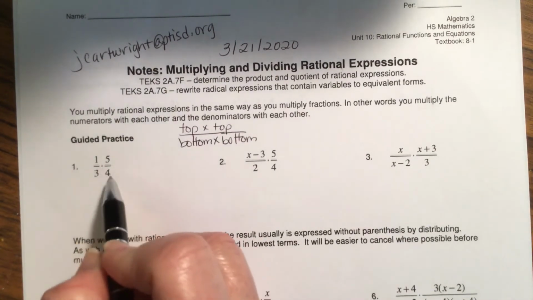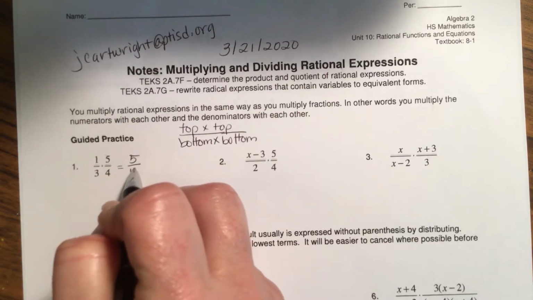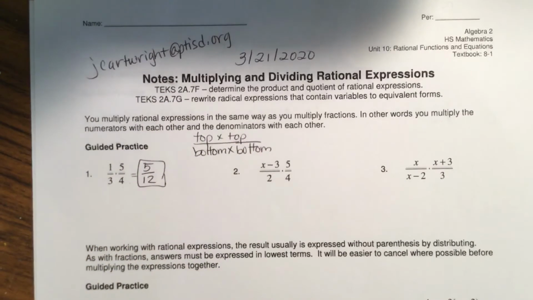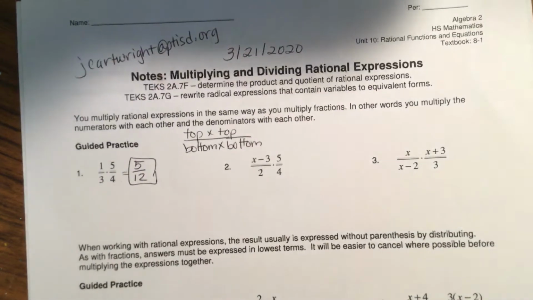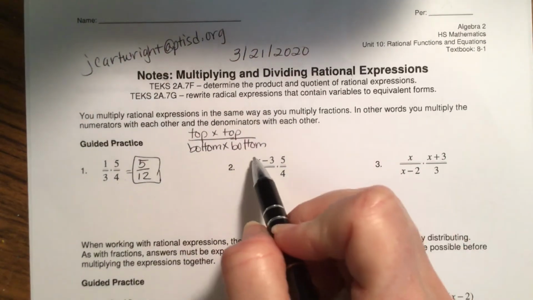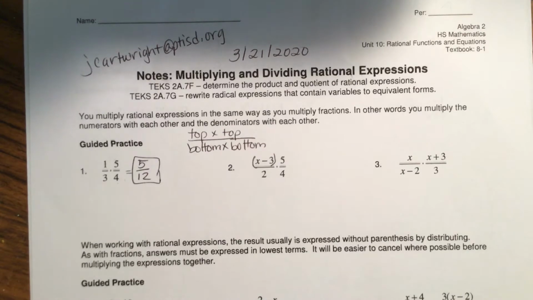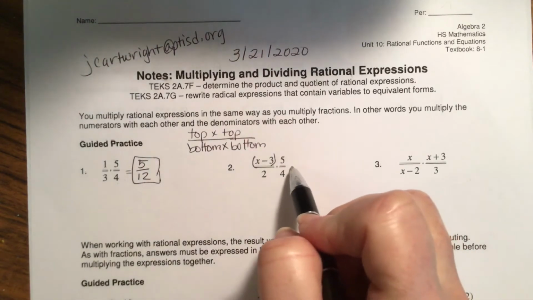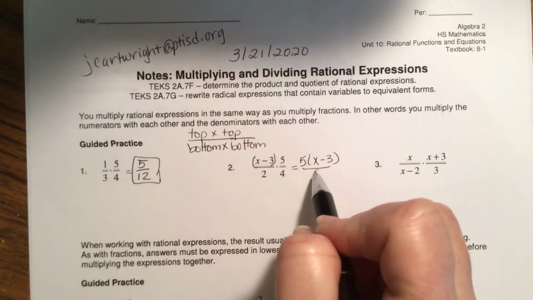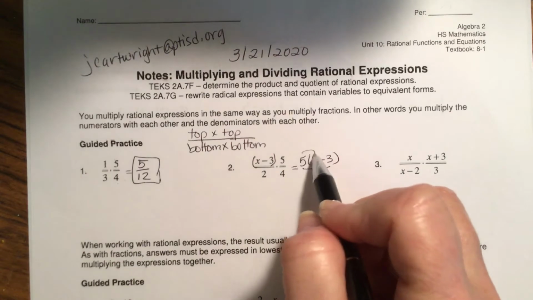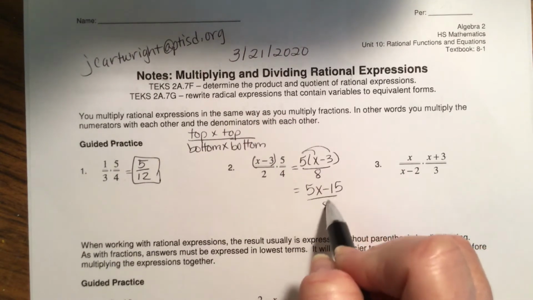So if we look at these, there's nothing to simplify top and bottom. So if I multiply straight across, I simply get 5/12, and we're done. If we look at number 2, anytime you have a set of factors that have addition and subtraction, I would put it in parentheses. Then if we multiply straight across, we have 5 times x minus 3 over 2 times 4 is 8. And remember, we have to use our distributive property to get 5x minus 15 over 8.